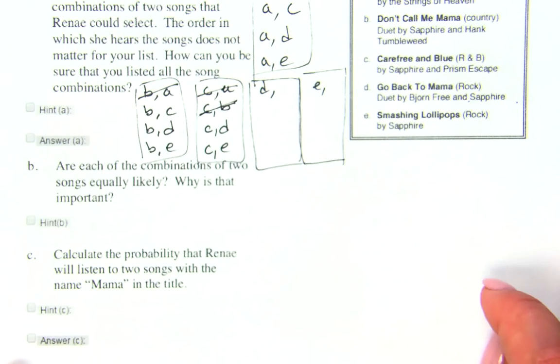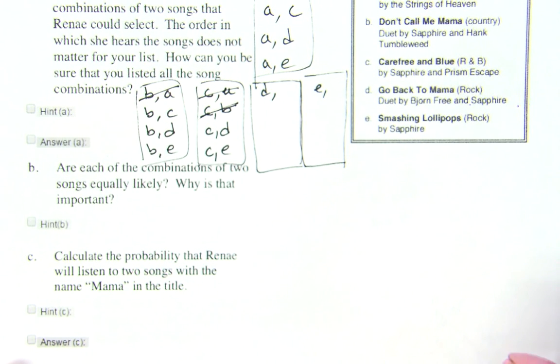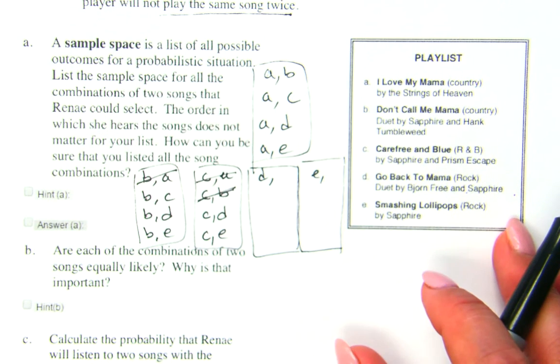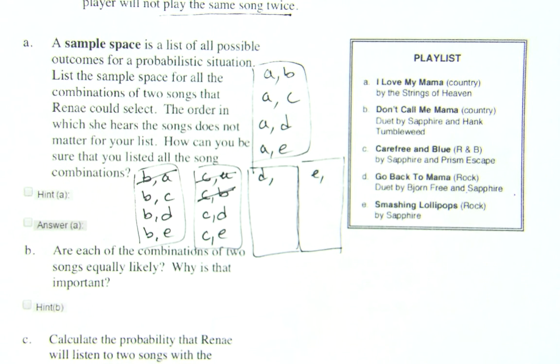All right, are each of the combinations of 2 songs equally likely? Why is that important? Yes, they are equally likely because you don't want to have the A song pop up more often than necessary, because that would ruin your sample space. Okay, calculate the probability that Renee will listen to 2 songs with the name Mama in the title.